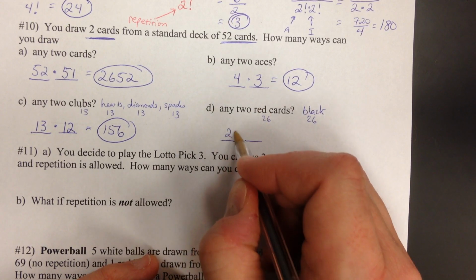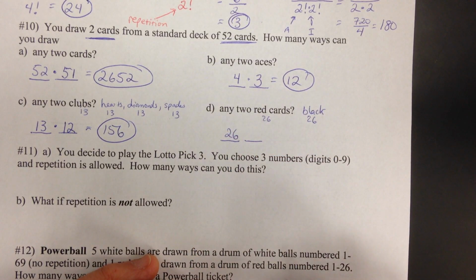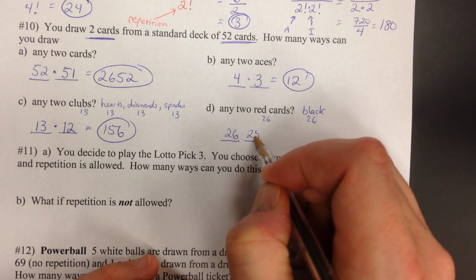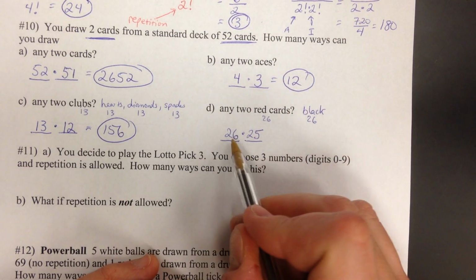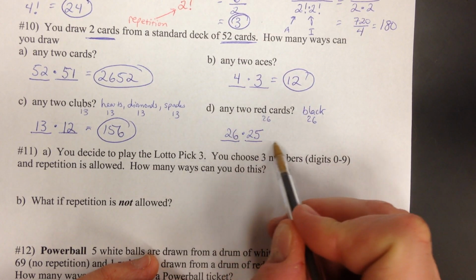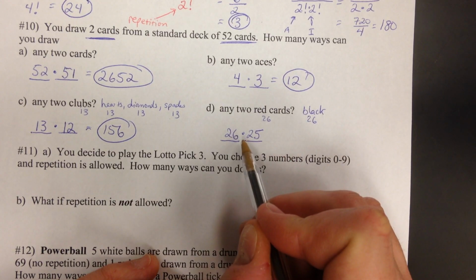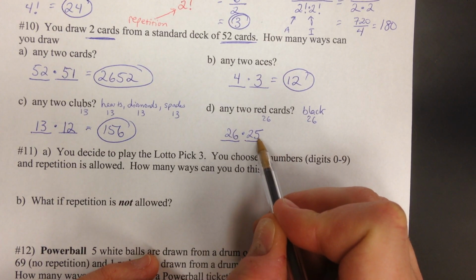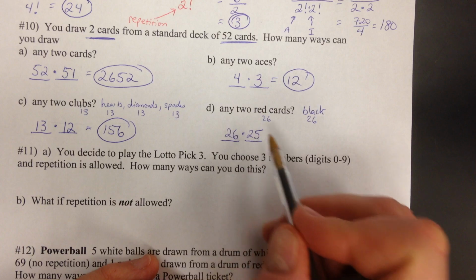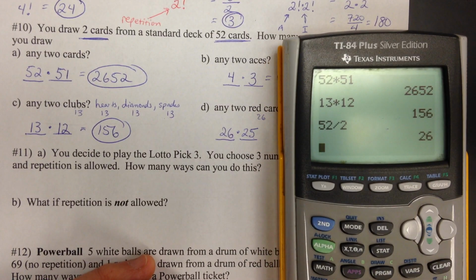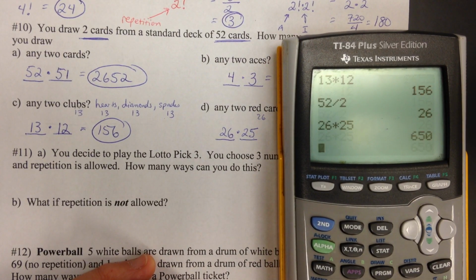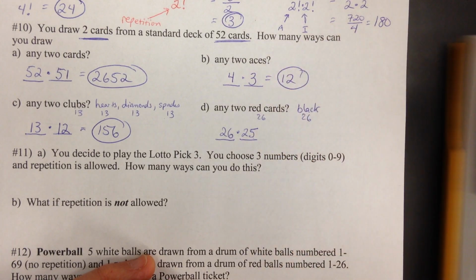So 26 ways to choose the first red card, and then 25. It's not 26 factorial because we're not choosing 26 cards. We're only choosing 2 of them. So when I get to this space, I'm going to stop. 26 times 25 is 650.